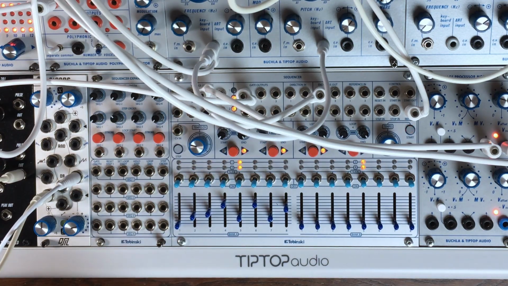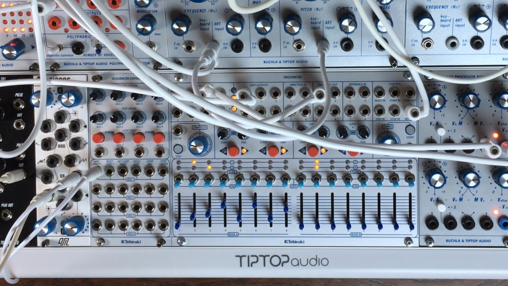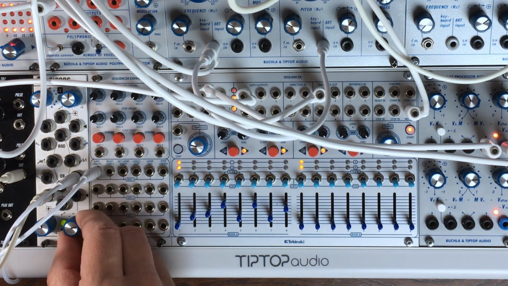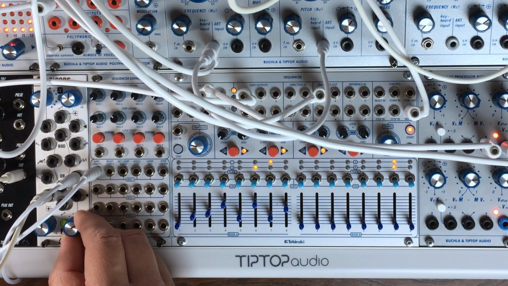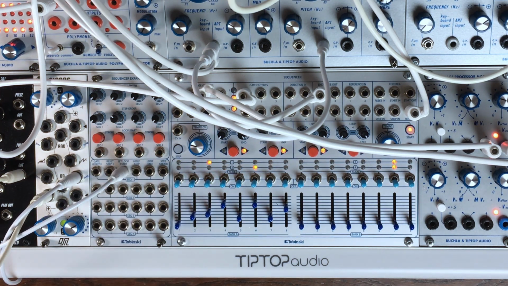Here we have the gate length. Reset to 1, we will see that later. This is deciding the first step of the loop.